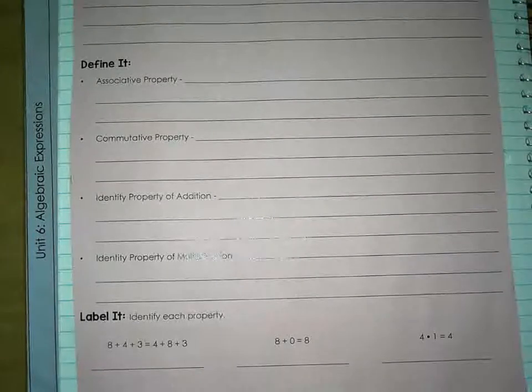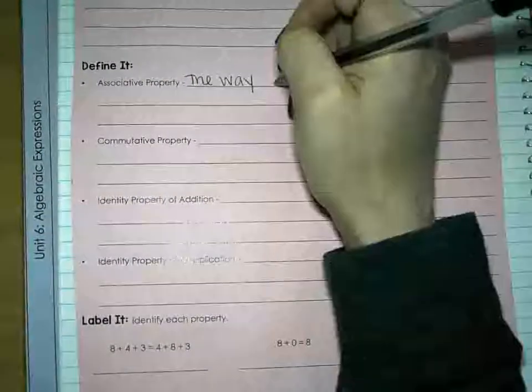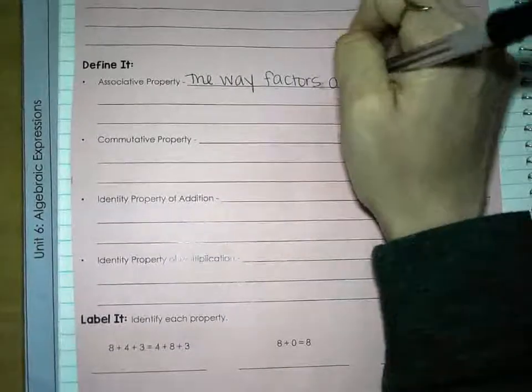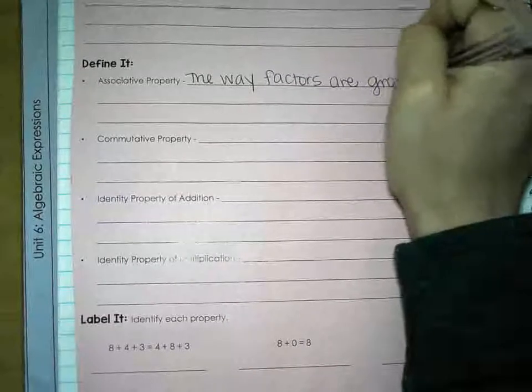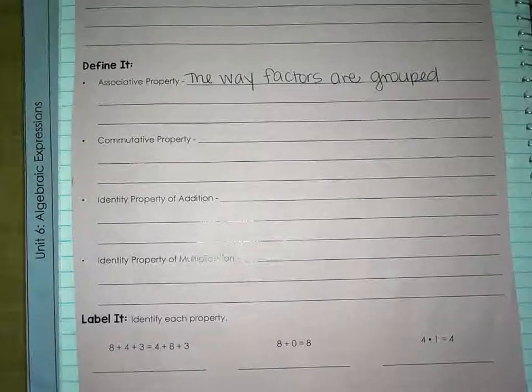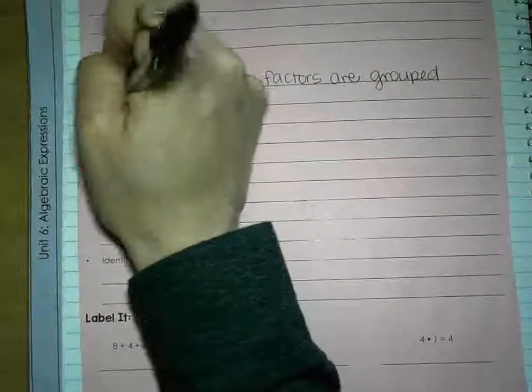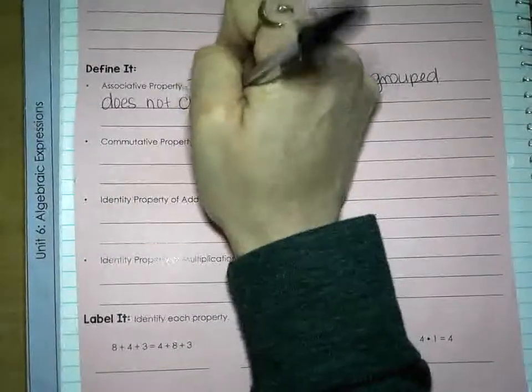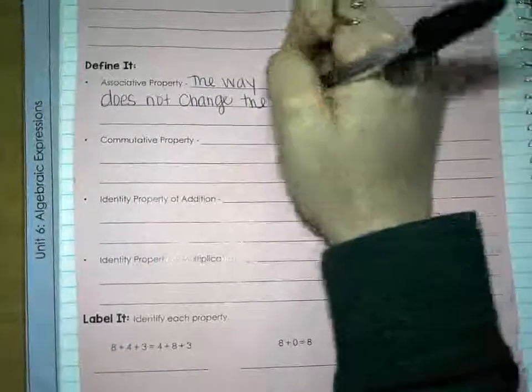Okay, so what it's telling you for associative property is that the way factors are grouped does not change the sum or product.